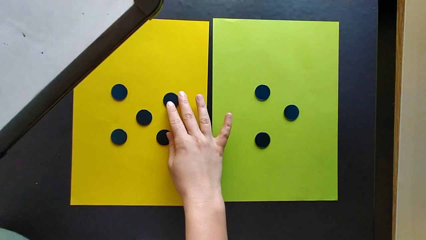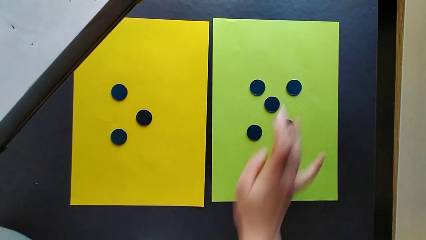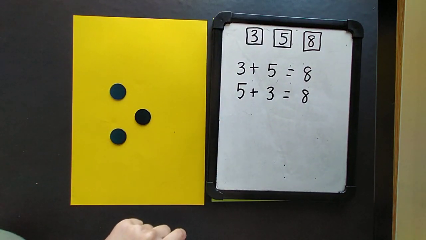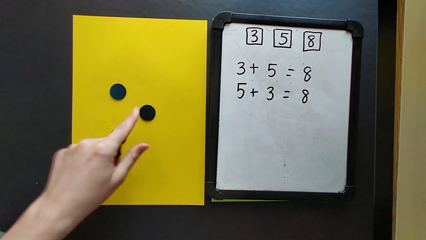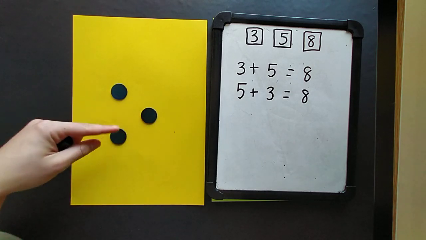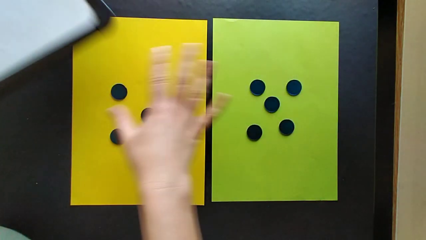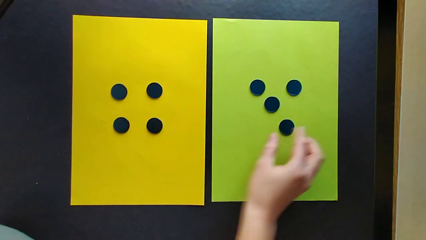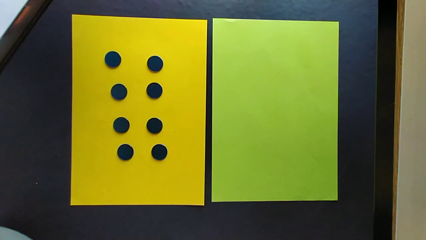Now, let's try and start with the 3. I'll show you what happens. If you've got 3, only 3, and you take away 5, would you have 8? No, of course not, because you can't take 5 away from 3. There's only 3 there. So when we're doing subtraction, we need to start with the whole or the big number. We need to start with the 8. And then we can take away from there.